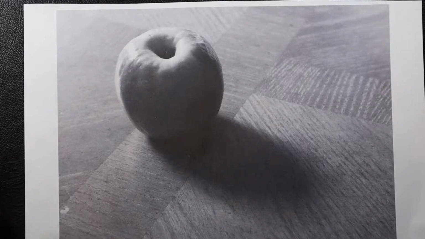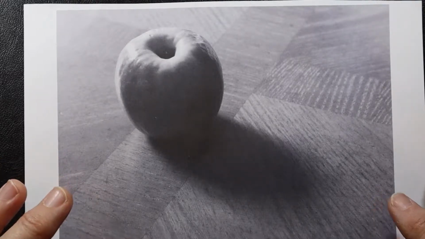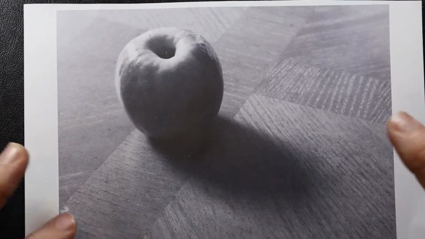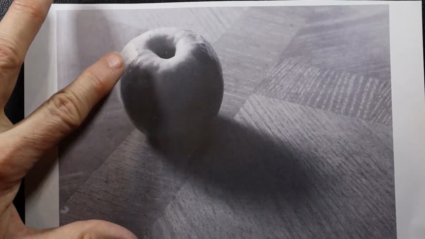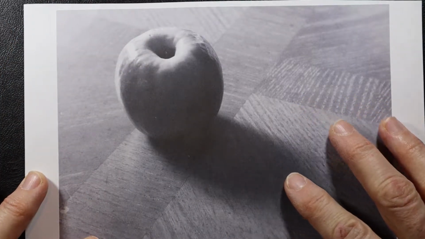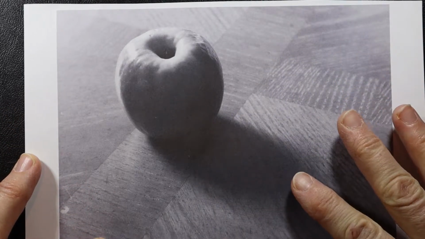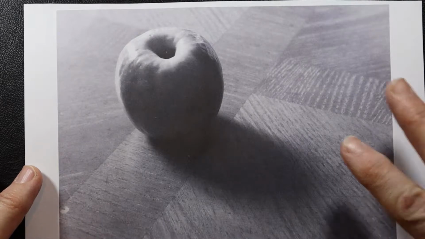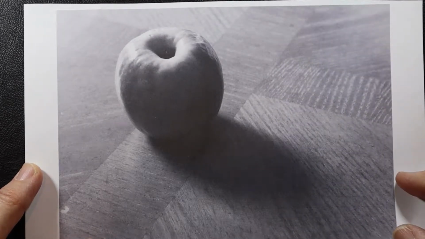And good painting in whatever medium will have a real strong sense of the different values of the picture. It will go from white light to dark black. And so by making a high contrast image of your subject matter using something like Photoshop, you can help yourself focus in on that. So I'm going to try and paint this grayscale picture.